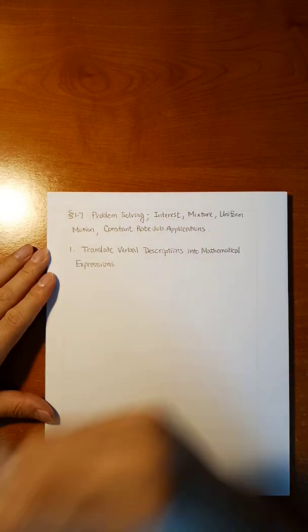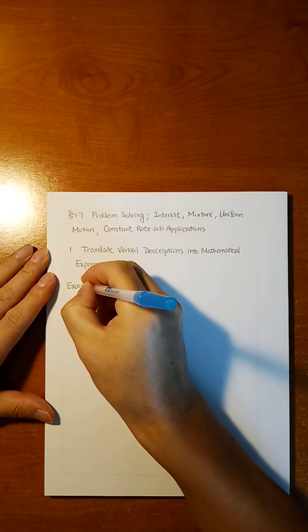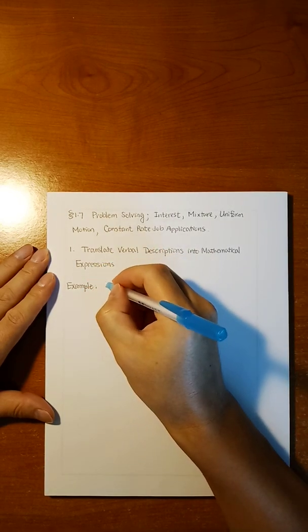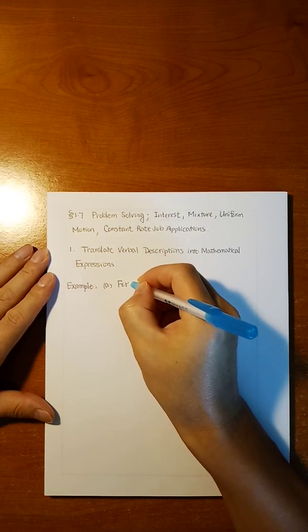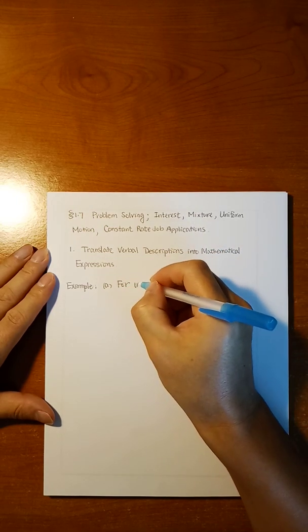Okay, so first, let's see. So, A, for uniform motion, uniform.